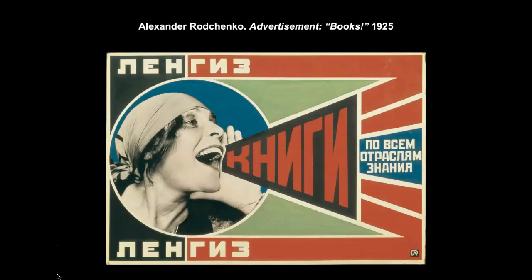Alexander Rodchenko. This is an advertisement, Books. So Rodchenko was making suprematist paintings and constructivist assemblages. And then he started focusing on graphic design. This is actually a literacy poster. And the word that's coming out of her mouth in the megaphone shape is books.